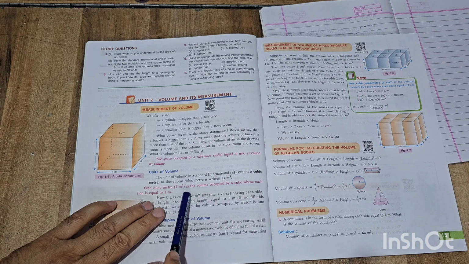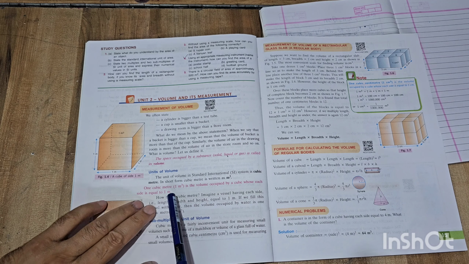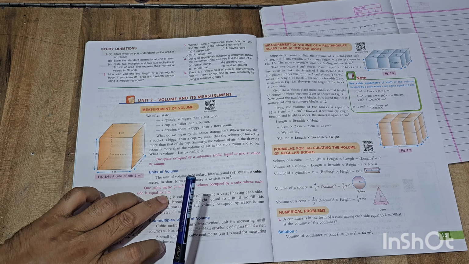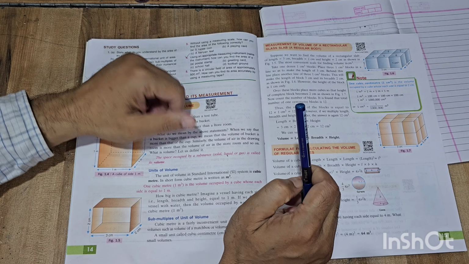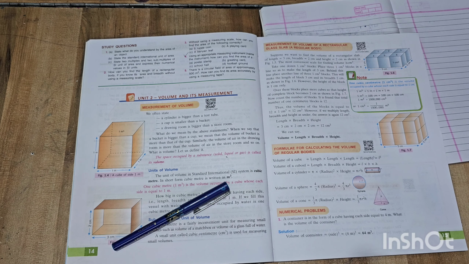So 1 cubic meter is the volume occupied by a cube whose each side is equal to 1 meter. Means the length is 1 meter, the breadth is 1 meter, and the height is also 1 meter, 100 centimeter. 1 centimeter cube is also used, a submultiple of the standard unit. 1 centimeter cube.